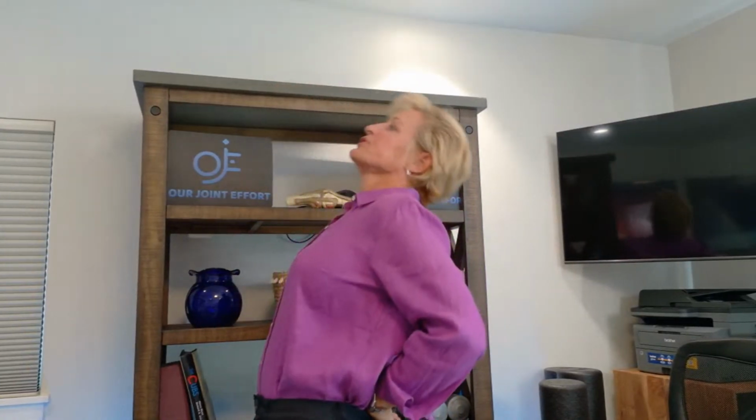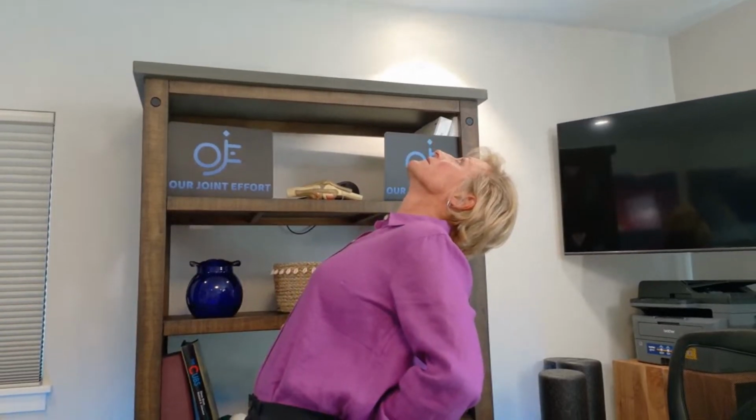So one of the most important things you can do, get up from your desk for 30 to 60 seconds, after 30 or 60 minutes, and do this. Put your hands on your pelvis and push it forward and lay back and come on up, and do that several times.